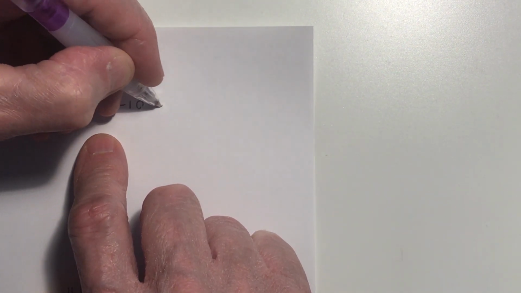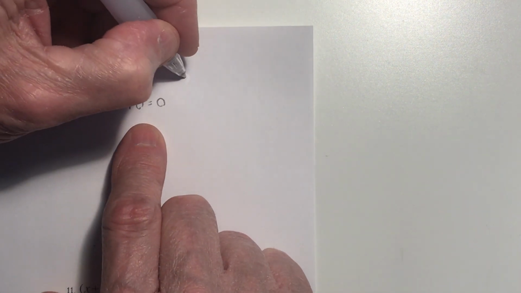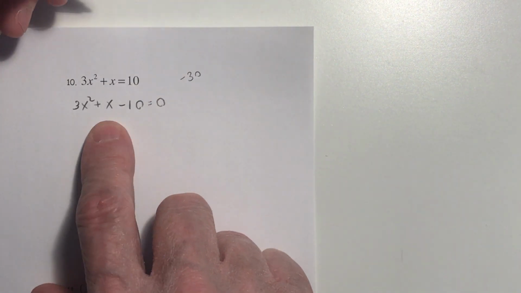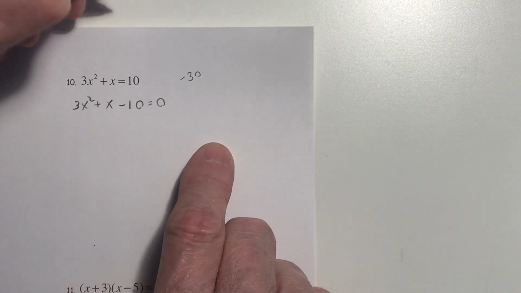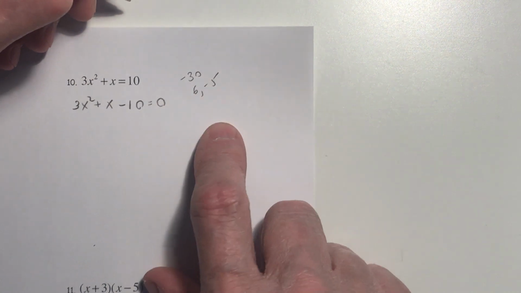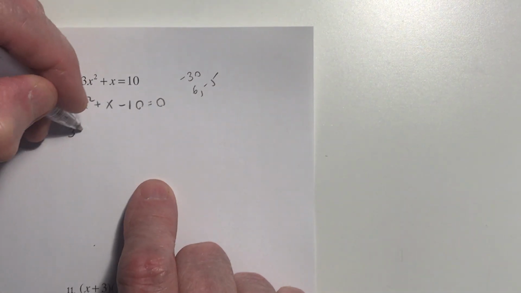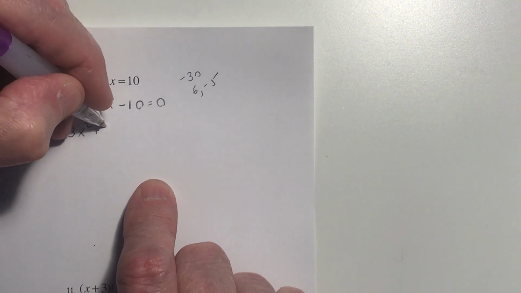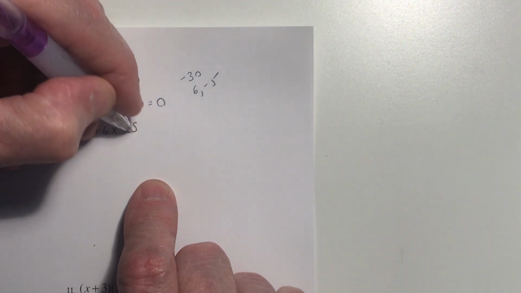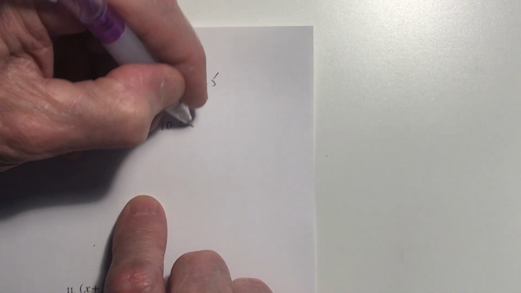And we need the good old AC method again. 3 times negative 10 is negative 30. And we need numbers that add up to plus 1. How about a 6 and a negative 5? Times those, you get negative 30. Add those, you get plus 1. No, 1x in the middle. 3x squared plus 6x minus 5x minus 10 equals 0.